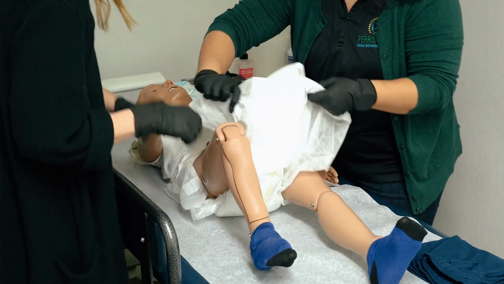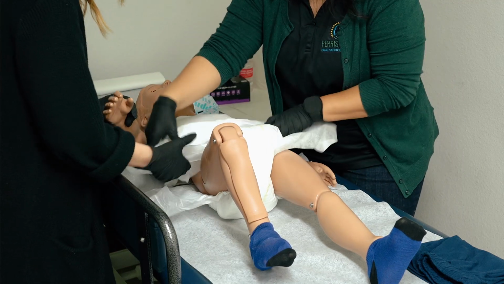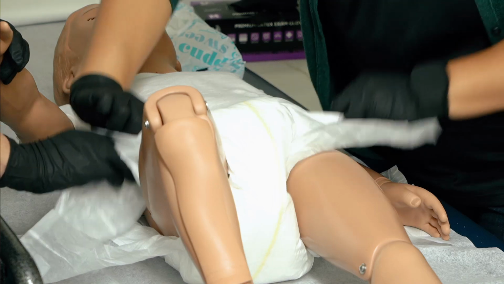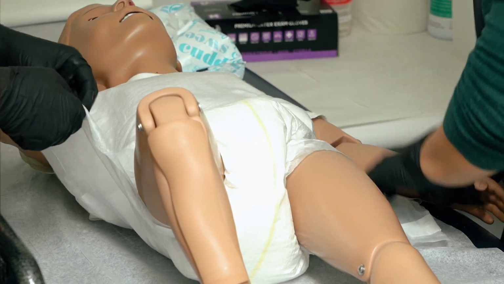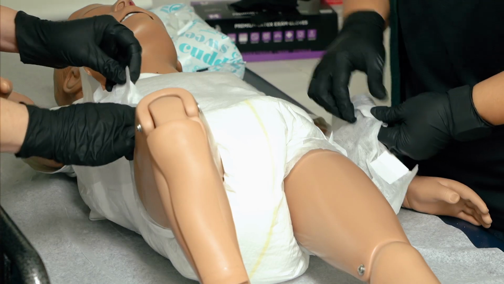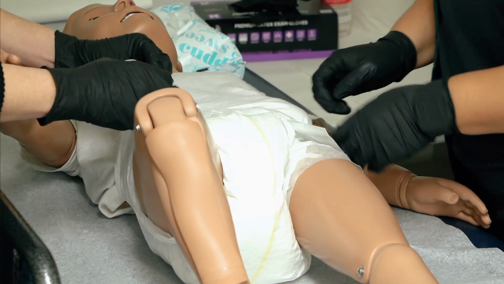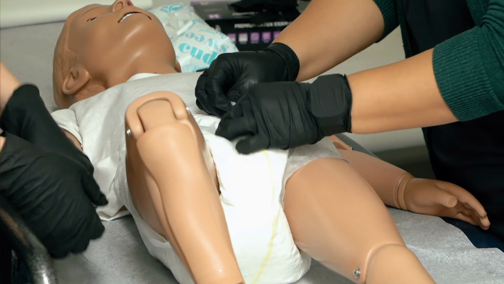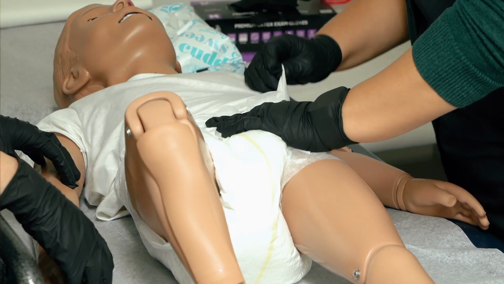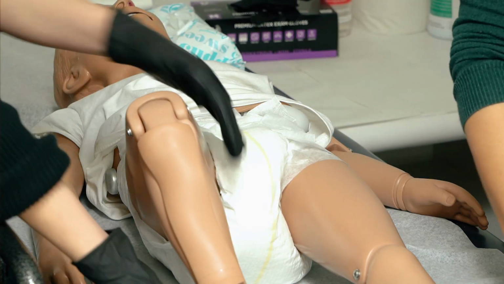Place the front section of the brief through the legs, up on top of the stomach, and tuck it into the student's hips. Pull the sticker off the back tabs and pull the tabs across the hips, overlapping the material to secure the brief. Make sure the student's clothing is clean and dry. If not, change the student's clothing and send the soiled clothing home in a plastic bag.